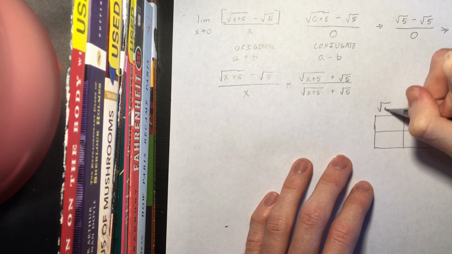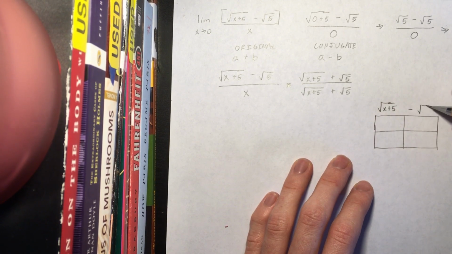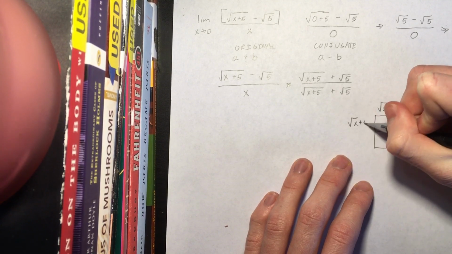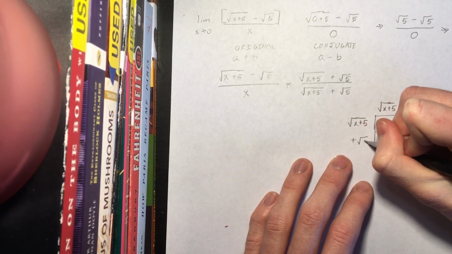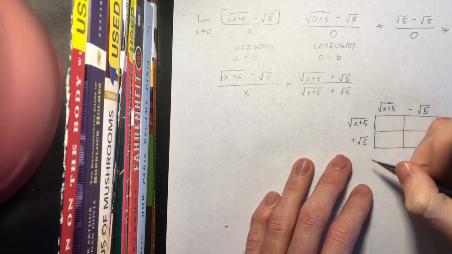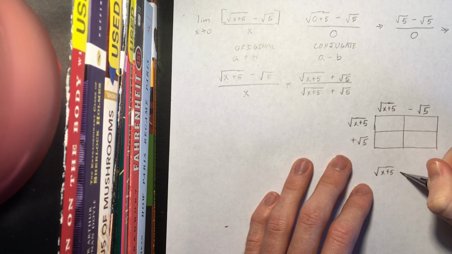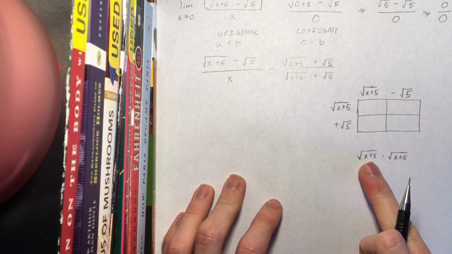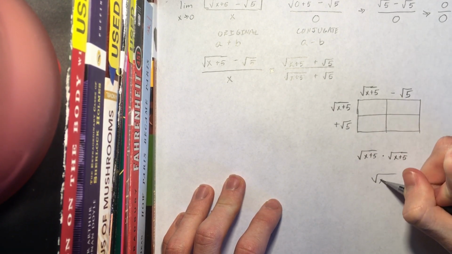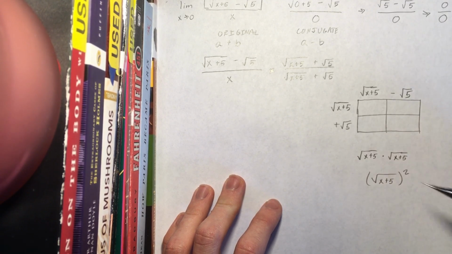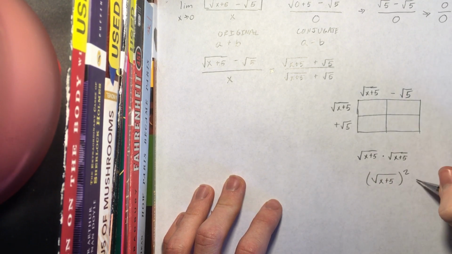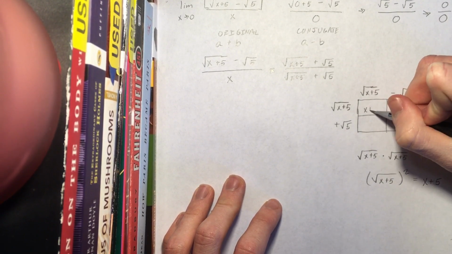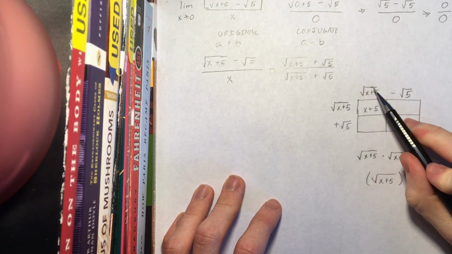Okay, and we have square root of x plus 5 minus square root of 5, and we have square root of x plus 5 plus square root of 5, right? So square root of x plus 5 times square root of x plus 5. Essentially, because they're both the same exact thing, it gives us square root of x plus 5 squared, right? And when you square a square root, it goes away, which will then equal just regular old x plus 5, okay? So that's the result from these two multiplying together.